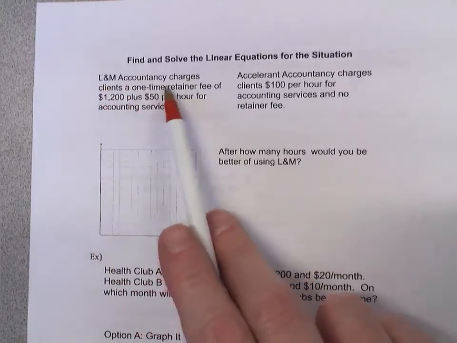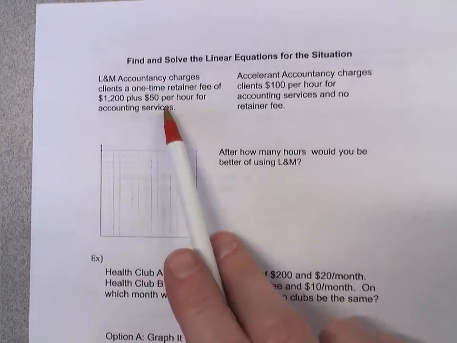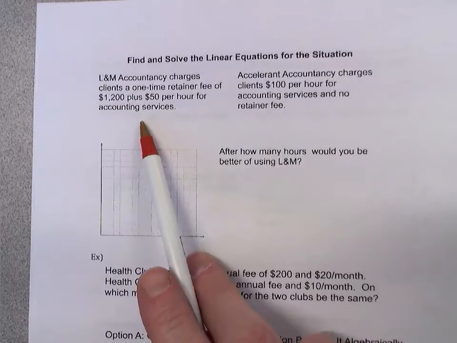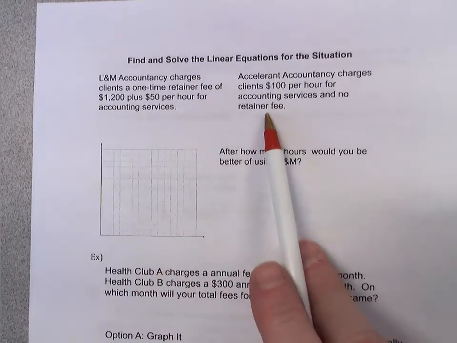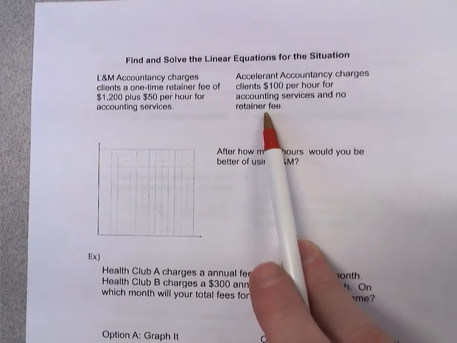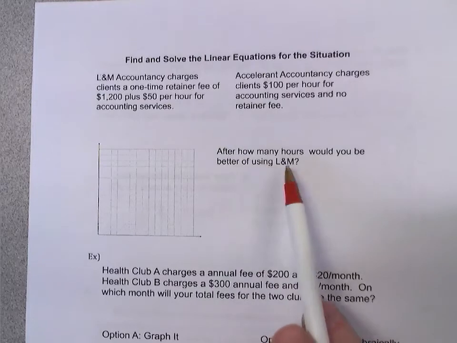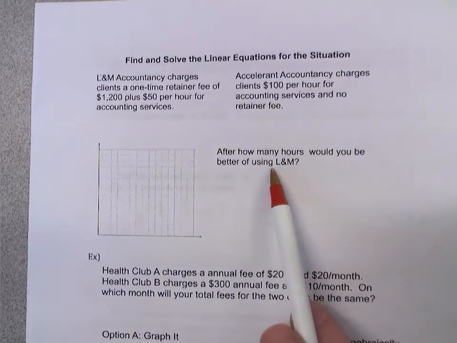L&M Accounting Agency charges clients a one-time retainer fee of $1,200 plus $50 per hour for accounting services. Accelerant Accounting charges clients $100 per hour for accounting services and no retainer fee. So the question is, after how many hours would you be better off using L&M?